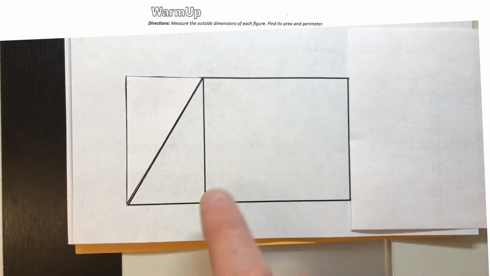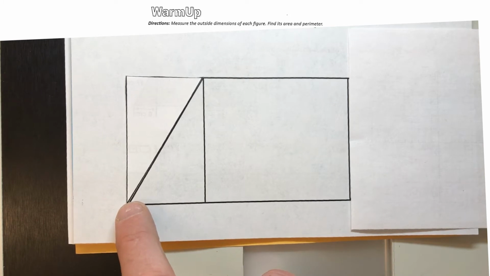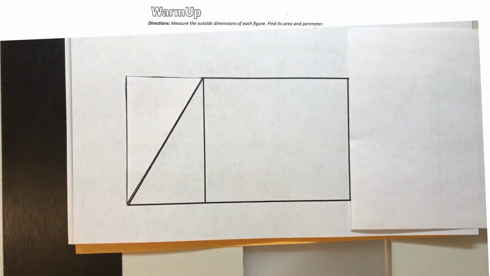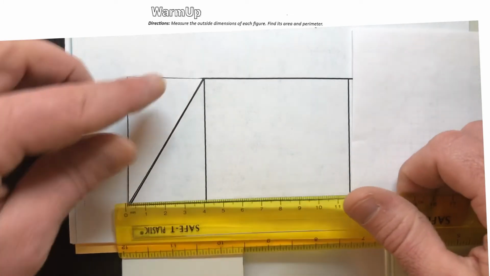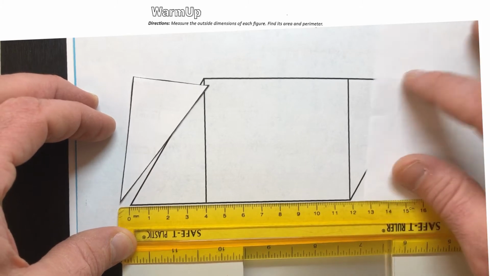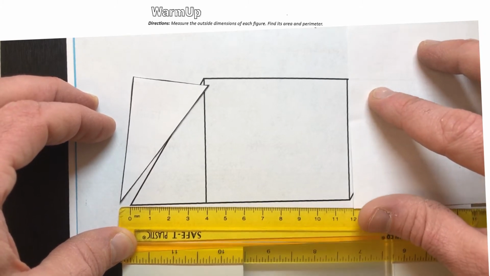I mean, it's the same thing as what we just did, right? We would measure the base, measure the height, multiply those, and we've got the area. So that's what I'm going to do, measure the base. Wait, but how do we do that? We're just measuring it.